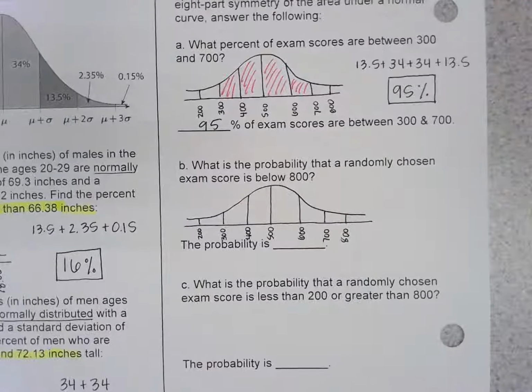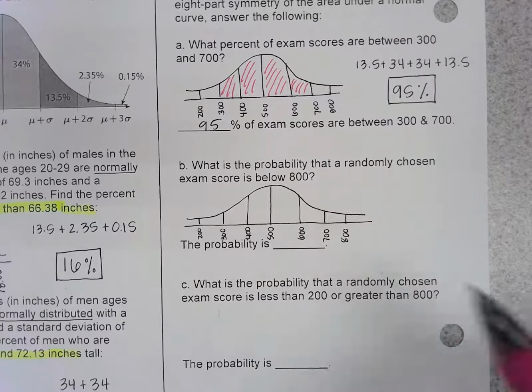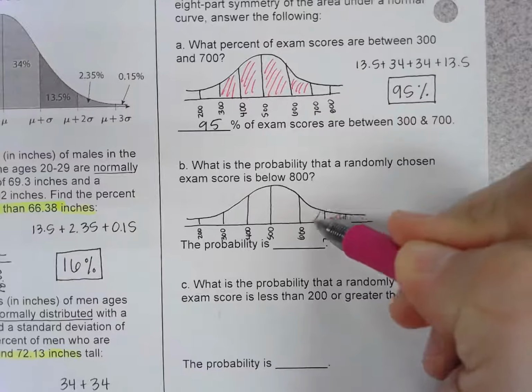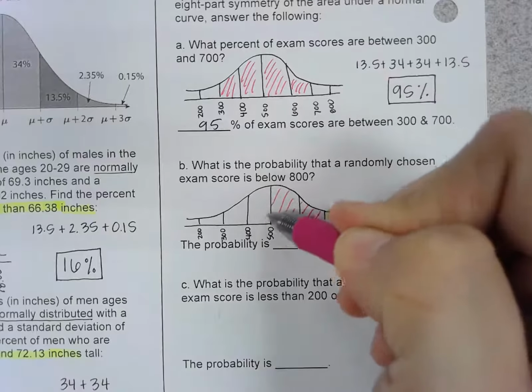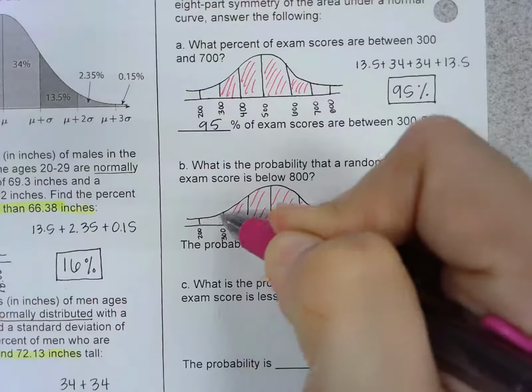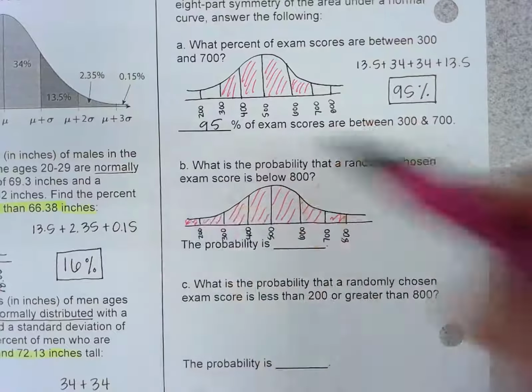So for this one, they want to know what would be the probability that it would be below 800. So below 800 would mean this one, and this one, and this one, and this one, and this one, and this one, and then don't forget this one over here too.